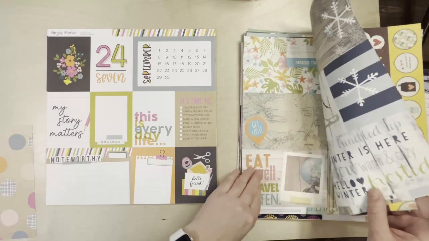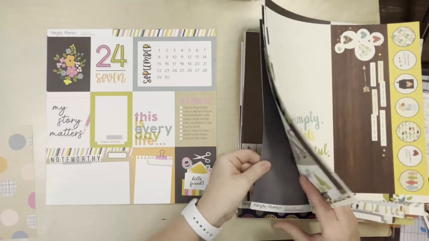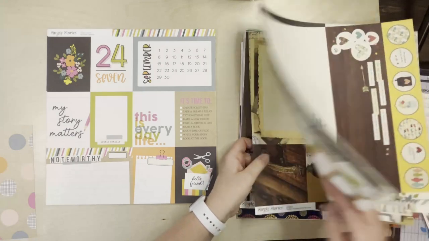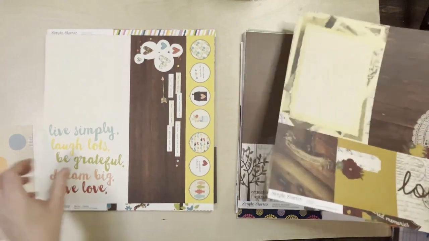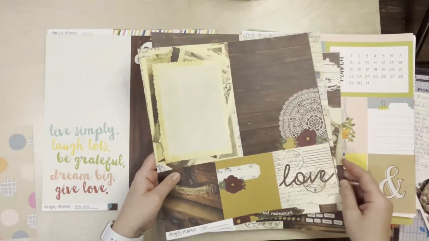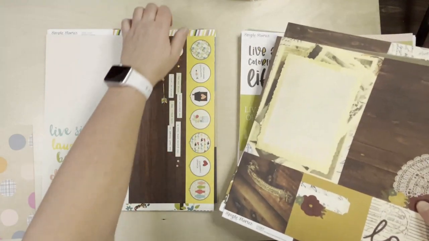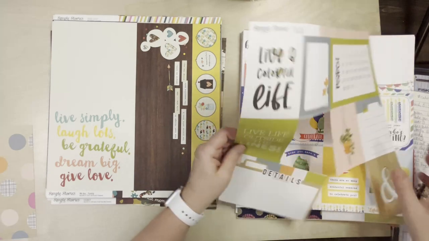These ones I know are double-sided cut aparts, and there's a whole stack of them. A lot of them are ones that I probably won't be using, like all these vintagey ones. I'm going to keep them in here for now. You never know. I might do some sort of vintagey album, but I don't know.